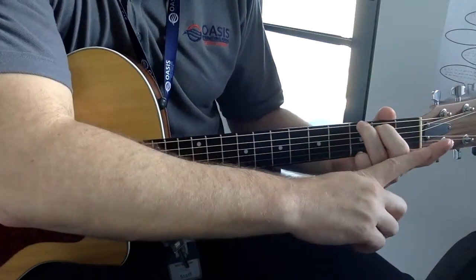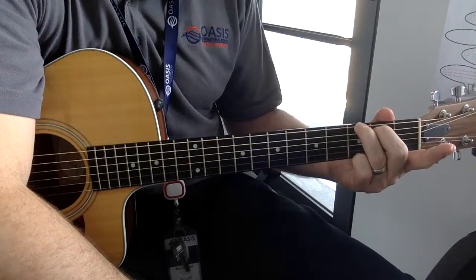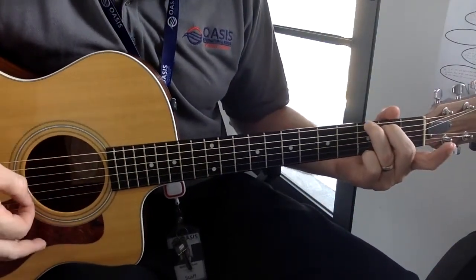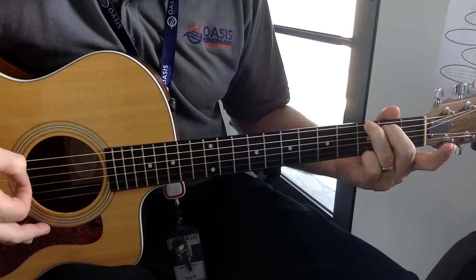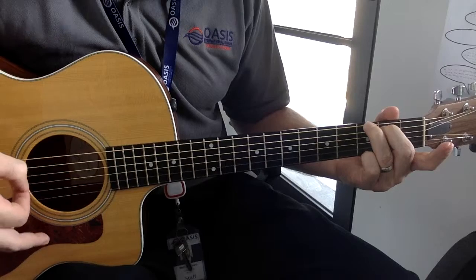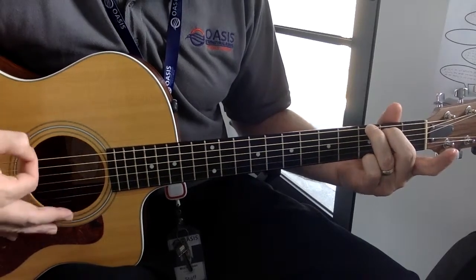So this pointer finger, you can see, is now picked up. I told you it wasn't going to move. This is the only time it moves. It's not touching any of the strings. So I have 1, 0, 0, 0, 2, 3. It's a lot of zeros. 1, 0, 0, 0, 2, 3.